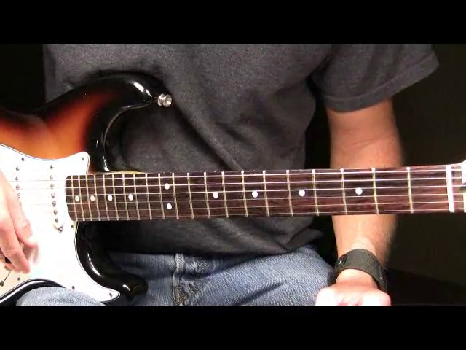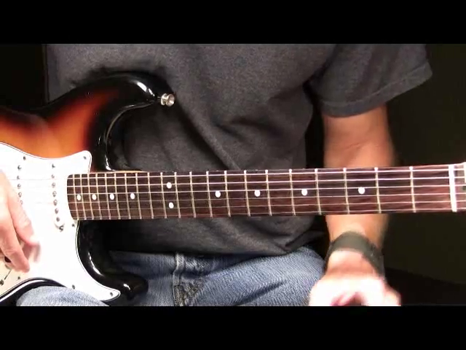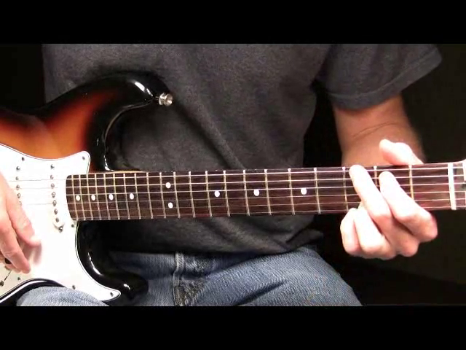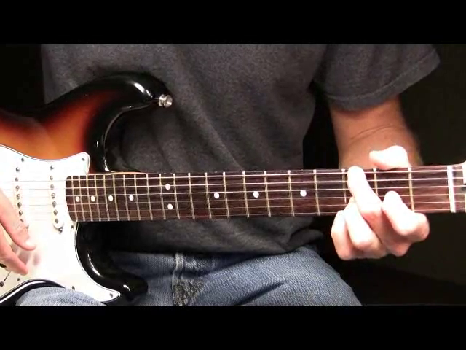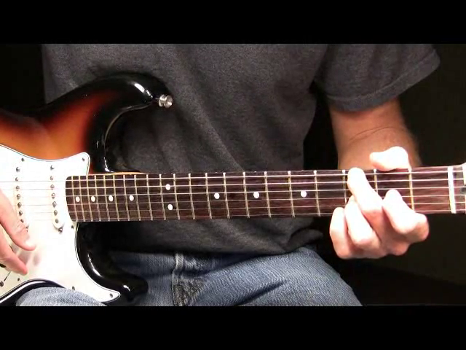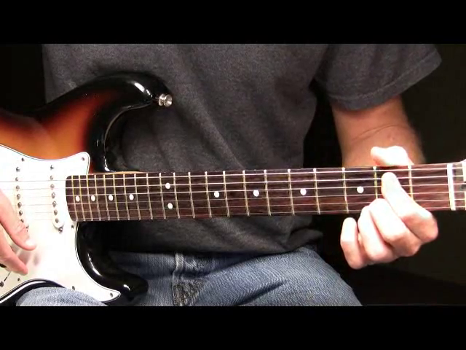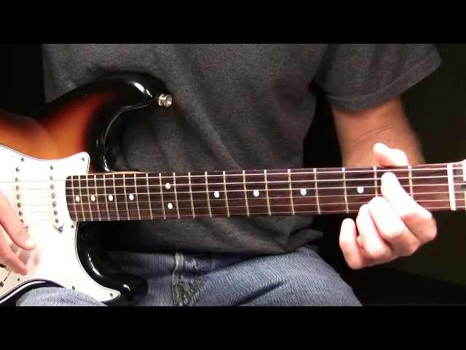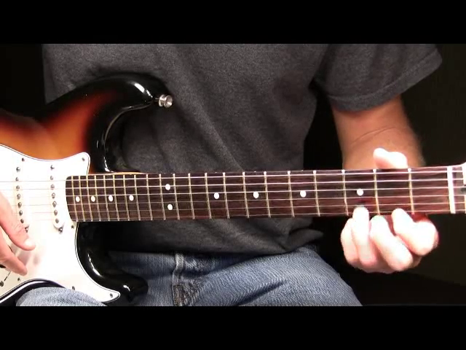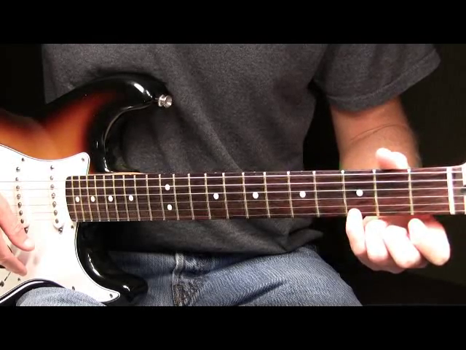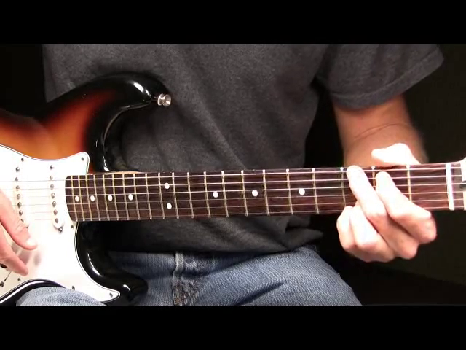Now for the chorus here, I have broken it up into 3 parts. We begin in part 1 by forming a G major chord. This chord is formed by taking your middle finger and placing it here on the 3rd fret of your low E string. Place your pointer finger on the 2nd fret of your A. Place your ring finger on the 3rd fret of your B string, and then place your pinky below it on the 3rd fret of your high E. This is a G major chord.